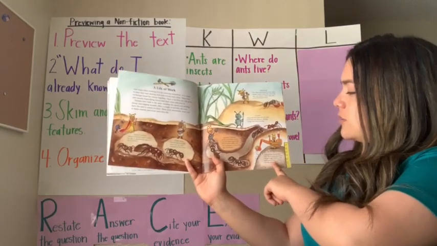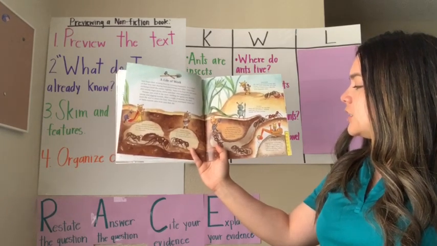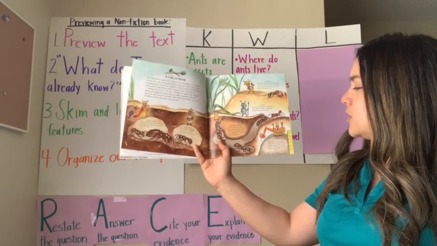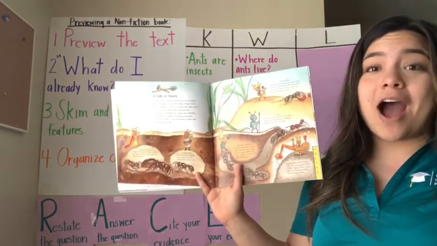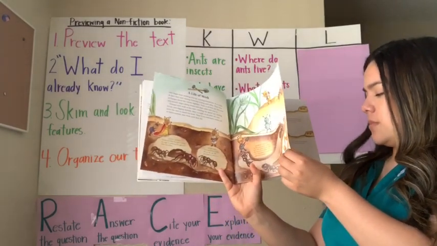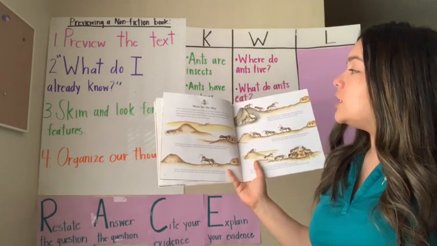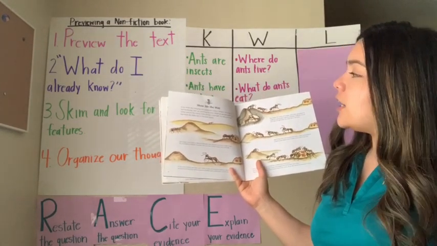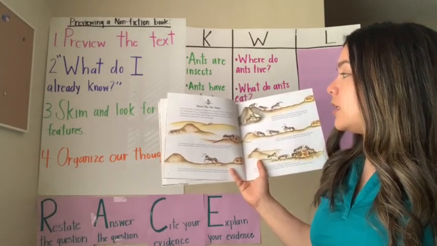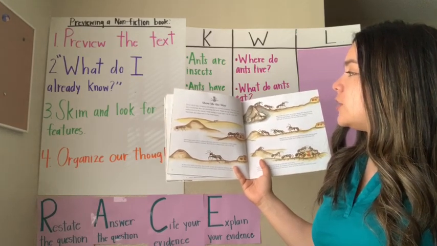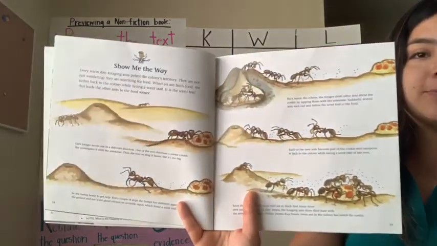Ooh, and then I see something else right here. It says digging holes can be hard work. To remove a pile of dirt 6 inches high, 6 inches wide, and 6 inches long requires 500,000 loads of dirt. Wow, that is a lot of dirt. Show me the way. Every warm day, foraging ants patrol the colony's territory. They are not just wandering, they are searching for food. When an ant finds food, she rushes back to the colony while laying a scent trail. It is the scent that leads the other ants to the food source. Wow, that is so cool.